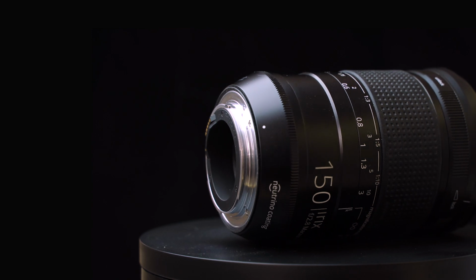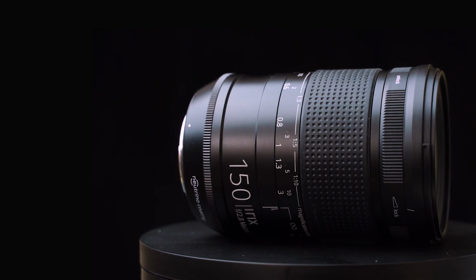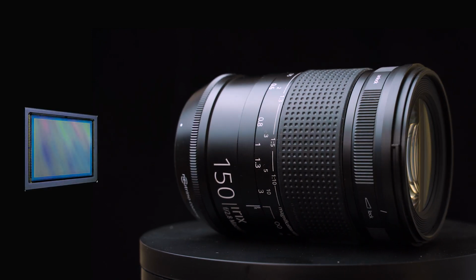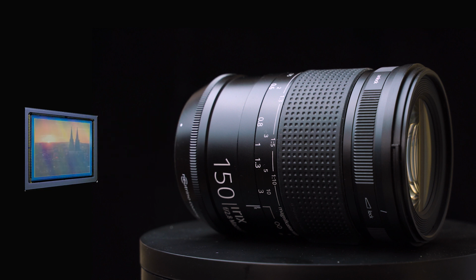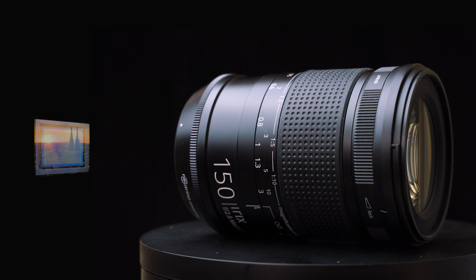So what is the difference between a full frame lens and an APS-C lens? It all comes down to how big an image it needs to project out of the back. You see, full frame lenses are designed for full frame cameras, so they're designed to project the image big enough to cover a 35mm full frame sensor. Now, APS-C lenses are designed for APS-C sensors, which are smaller than full frame sensors. So the image that the lens needs to project doesn't need to be as big as the image that this projects. But there is a catch.